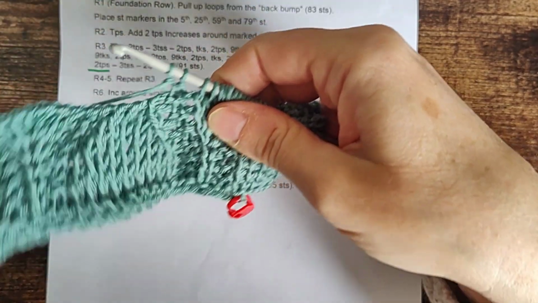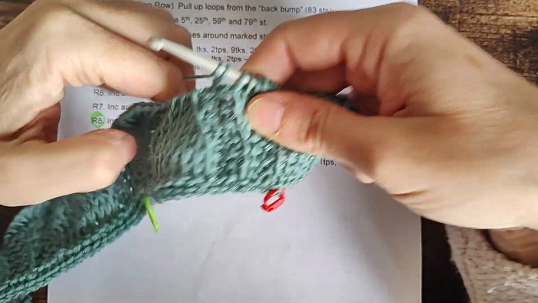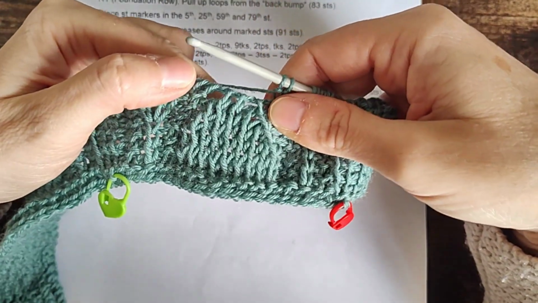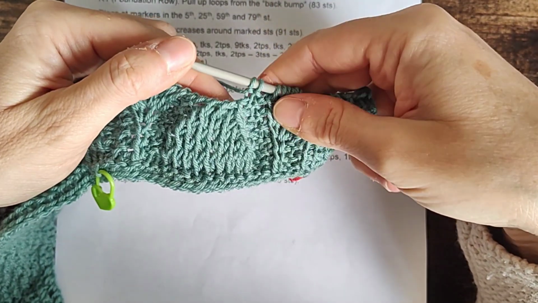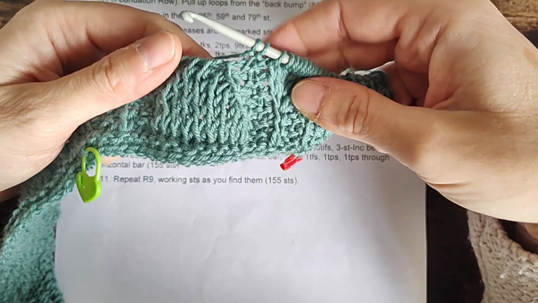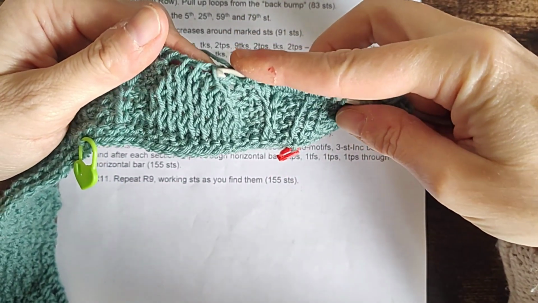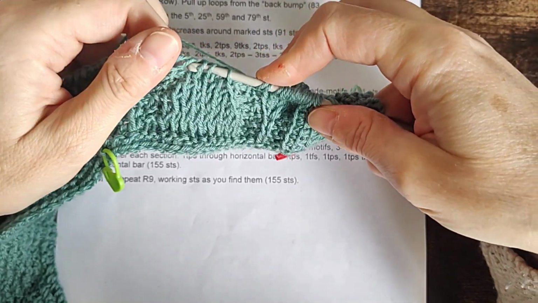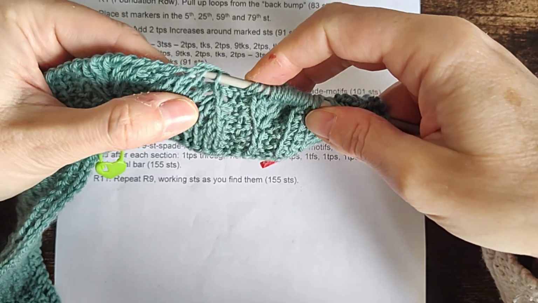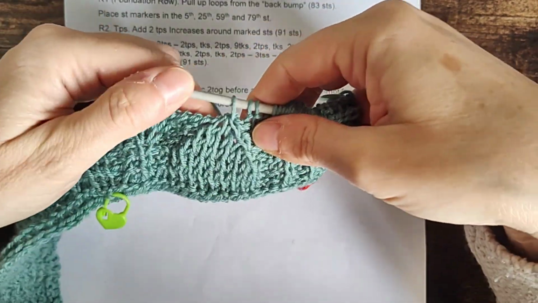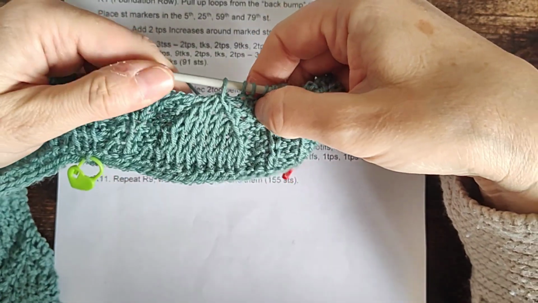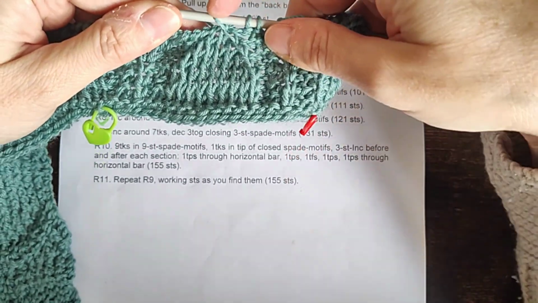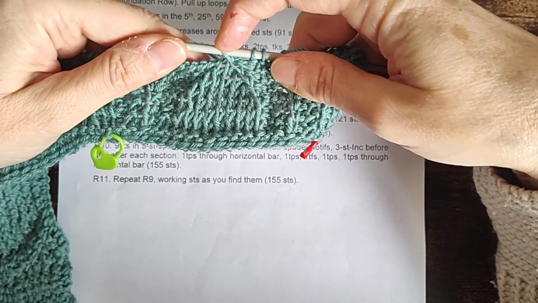and here we have our decreasing spade motif where we have just 3 stitches on top, and here we will make a 3 together decrease knitwise. So we go with the hook under all of those 3 stitches together, knitwise, yarn over and pull through all three of them, and we end up with just 1 loop out of 3. So this is the tip of our spade motif.